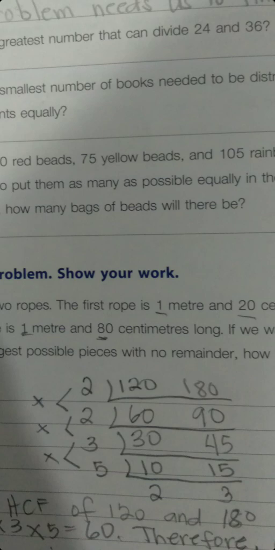We can divide by 3. So 30 divided by 3 is equal to 10, and 45 divided by 3 is equal to 15. Now we have 10 and 15. Let's find the number again that we can divide 10 and 15 by without a remainder.